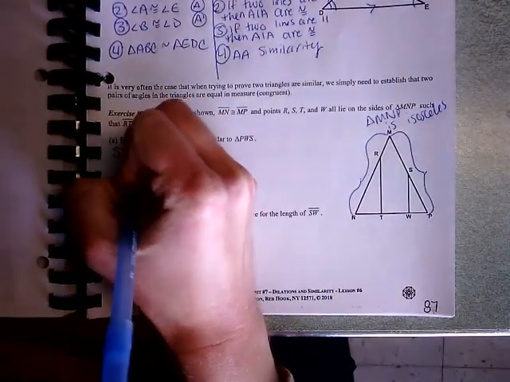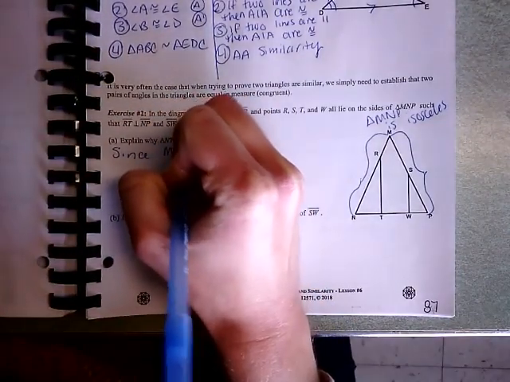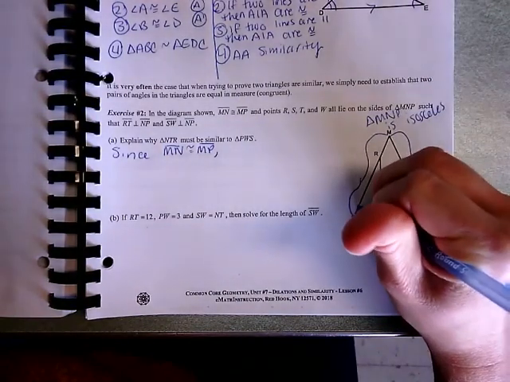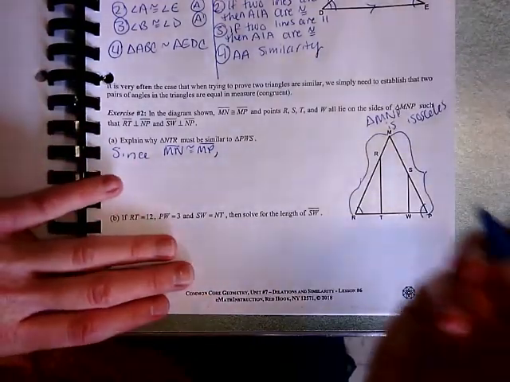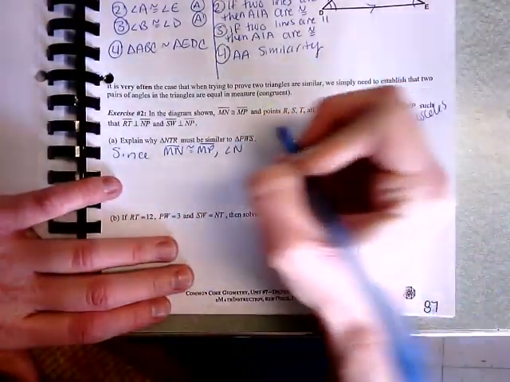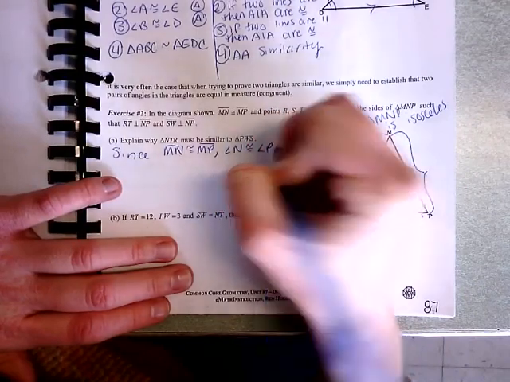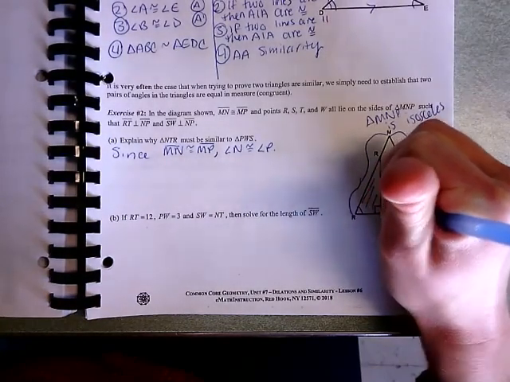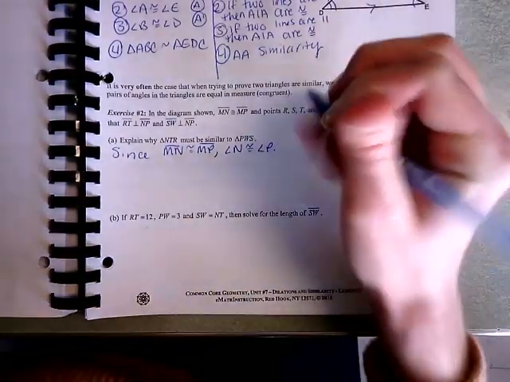Now, since we were given that MN is congruent to MP, so this is an isosceles triangle. We know that the base angles of an isosceles triangle are congruent. So we know that angle N is congruent to angle P. Okay. So we're trying to prove these two triangles similar. Now we're also given that RT is perpendicular to NP and SW is perpendicular to NP. So this angle and this angle are right angles, all right?